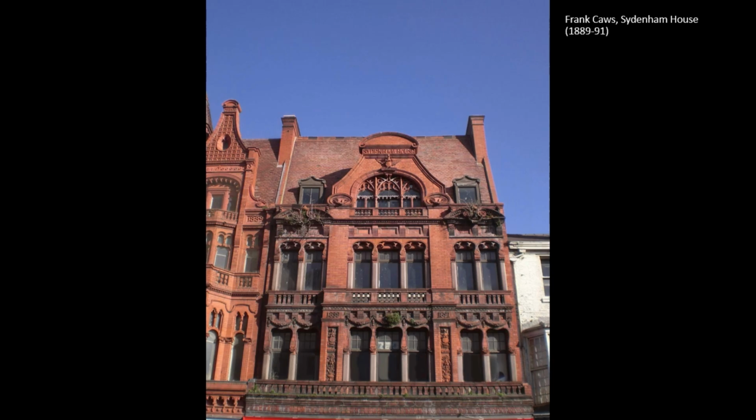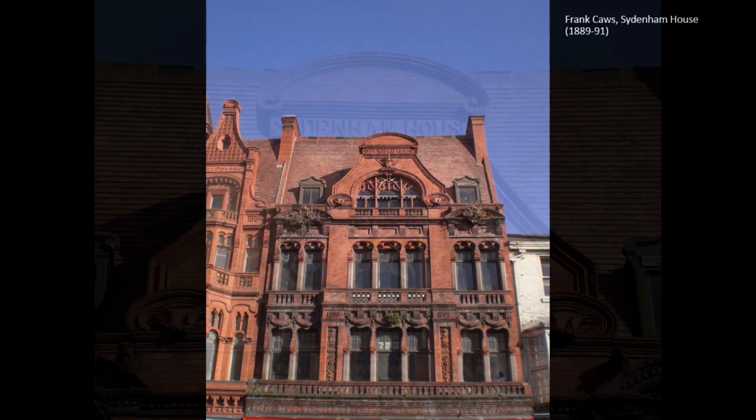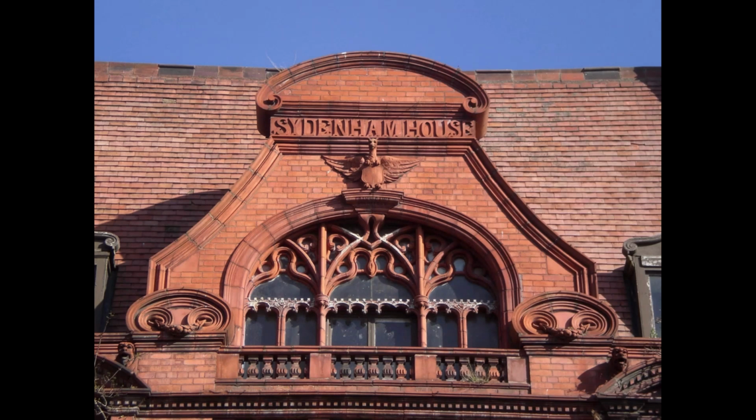Next door, Sydenham House was equally unorthodox. Cores kept his own office here, which suggests that he was particularly proud of the design. The name of the building is written across this scrolling Dutch gable above a griffin bearing a shield and Gothic tracery in the window.